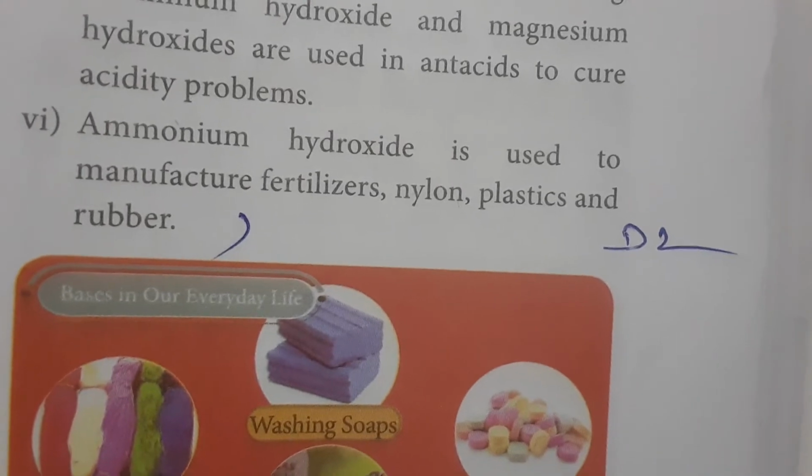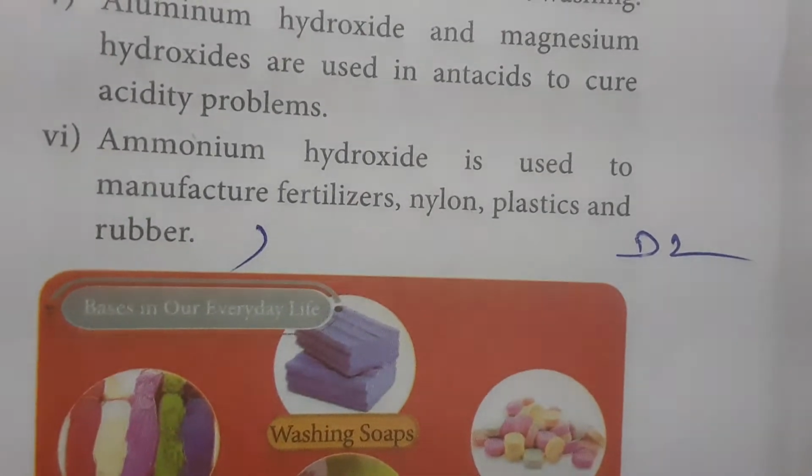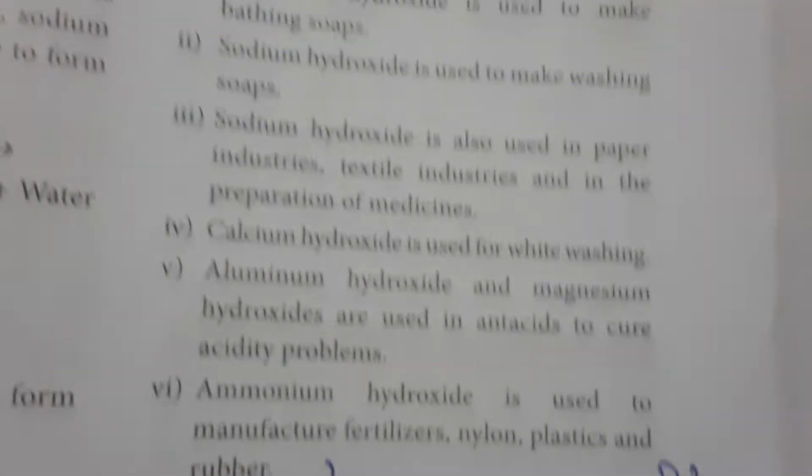Ammonium hydroxide is used to manufacture fertilizers, nylon, plastics and rubber. So these are the points under the heading of uses of bases.